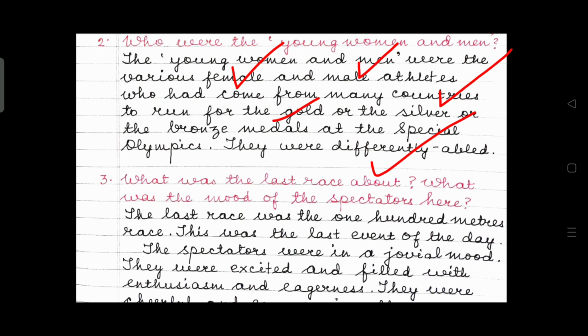Why had they come here? To run for the medals. And where? The setting, the venue at the Special Olympics. And another important piece of information about them, they were differently abled. 2 marks question, and this is enough. You will get full marks if you write like this.